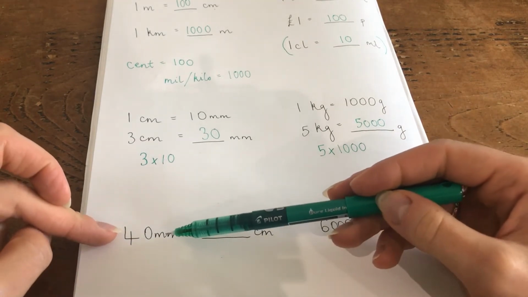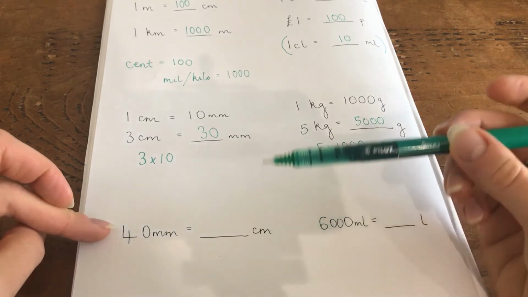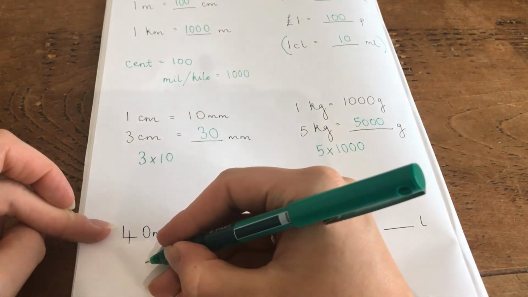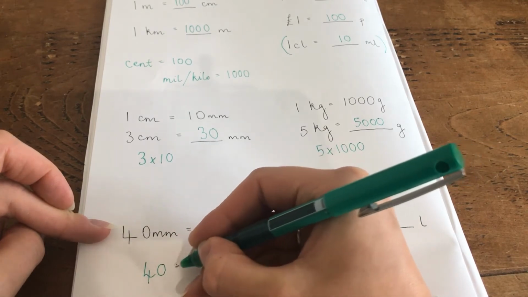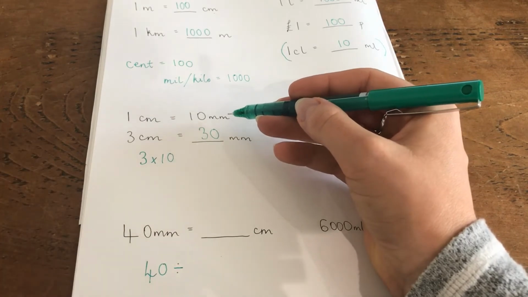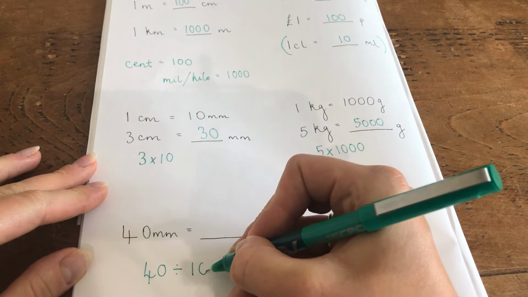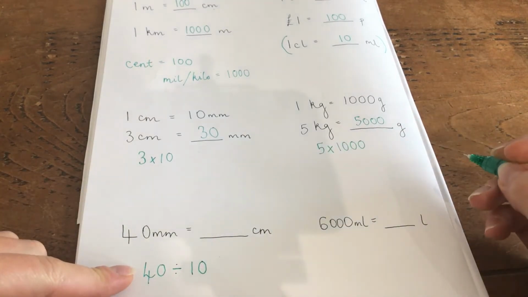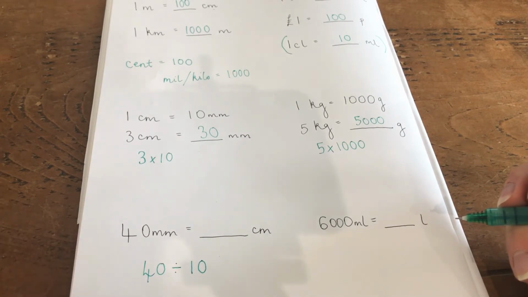So 40 millimetres is how many centimetres? So what you do here is you divide, you have 40 millimetres and you divide by 10 millimetres, because what you're working out is how many of these 10 millimetres will fit into the 40, and then that will tell us how many centimetres there are, because we know that for 1 centimetre there are 10 millimetres.